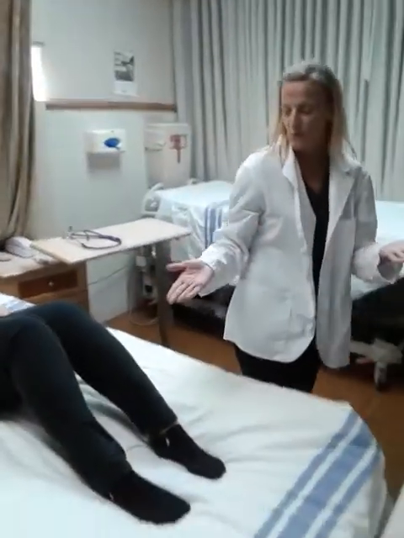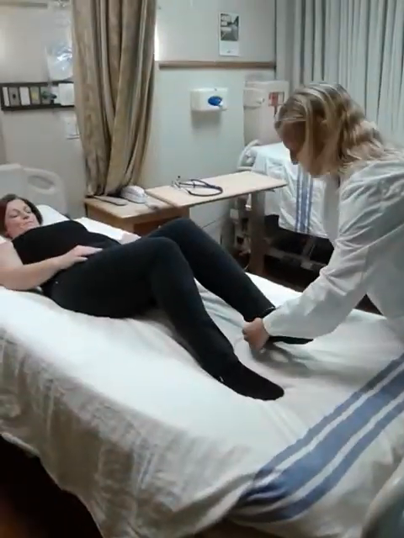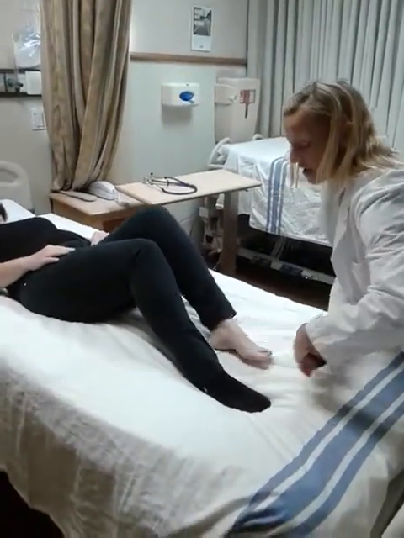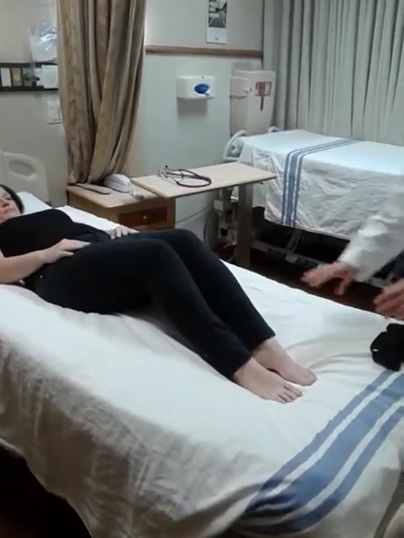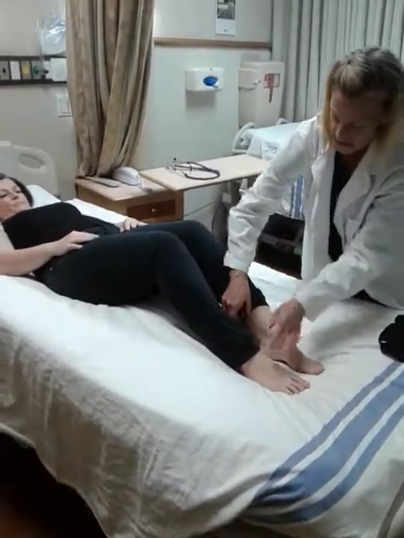All right, so at this point, I'm going to take your socks off if you don't mind. Okay. I'm going to assess for any edema. Dependent edema is edema of the lower extremities. So I'm looking at her legs and ankles. I don't see any edema.